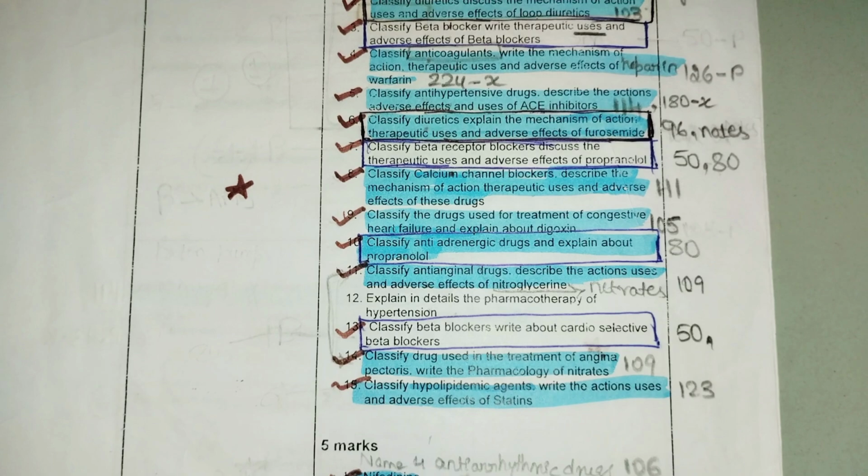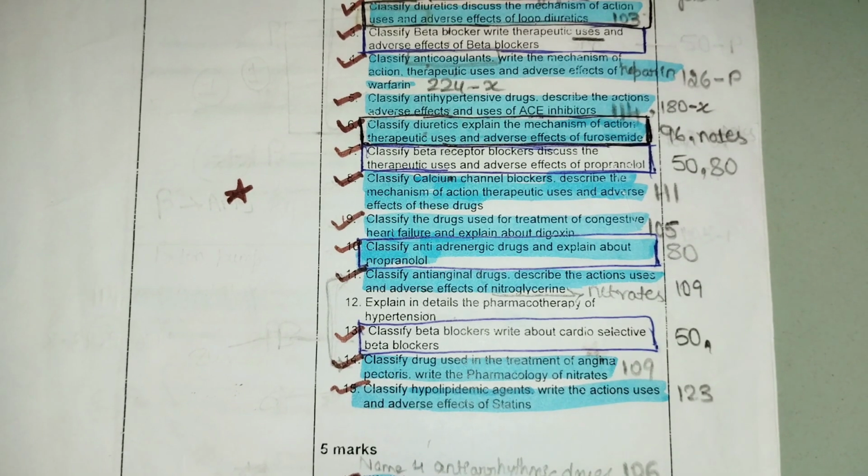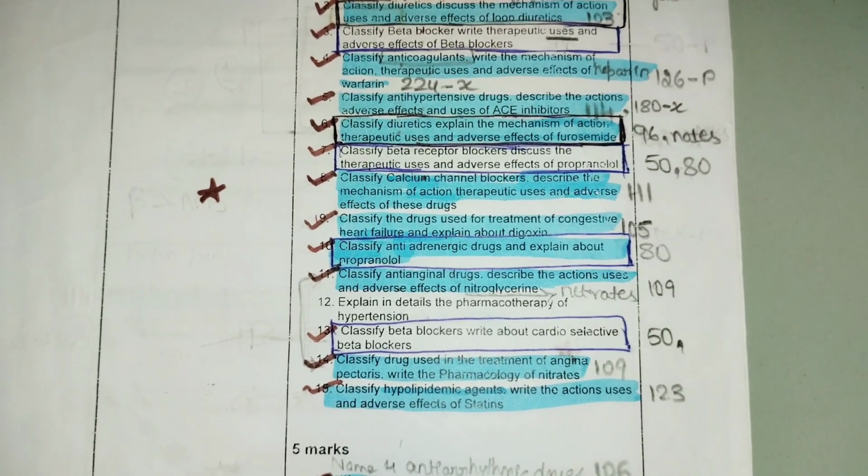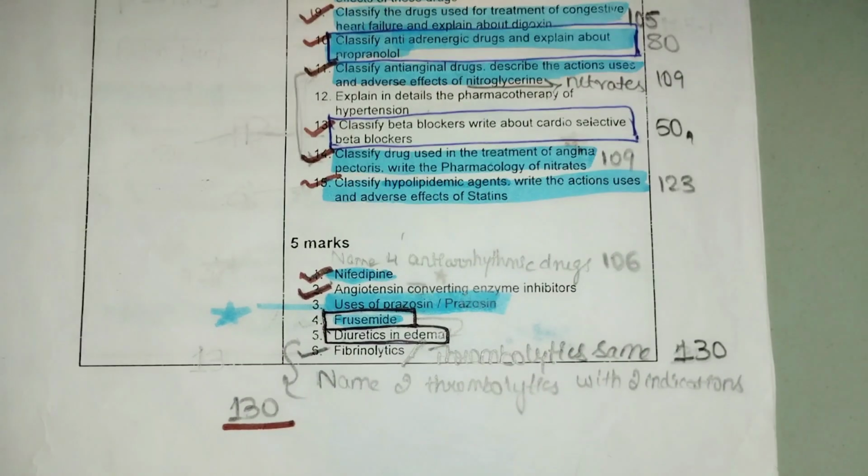Now coming to the important 5-mark questions. First one, nifedipine. Second one, ACE inhibitors. Third one, uses of prazosin. Fourth one, furosemide. Fifth one, diuretics in edema.